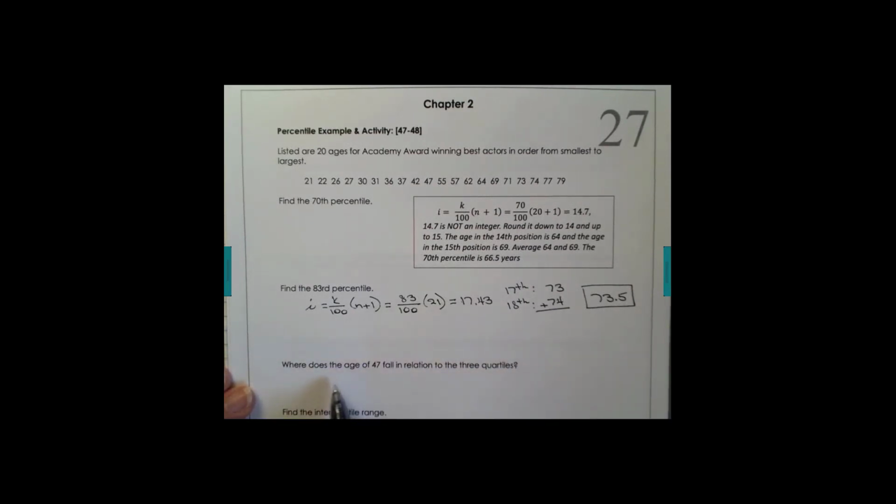Now they want to know something else. They want to know, where does 47 fall in relation to the 3 quartiles? Well, that means I've got to find the 3 quartiles in my data set. If you want to go back to the previous page, you can find that data, but you should be able to calculate these quartiles, but I'm going to write them down for you here.